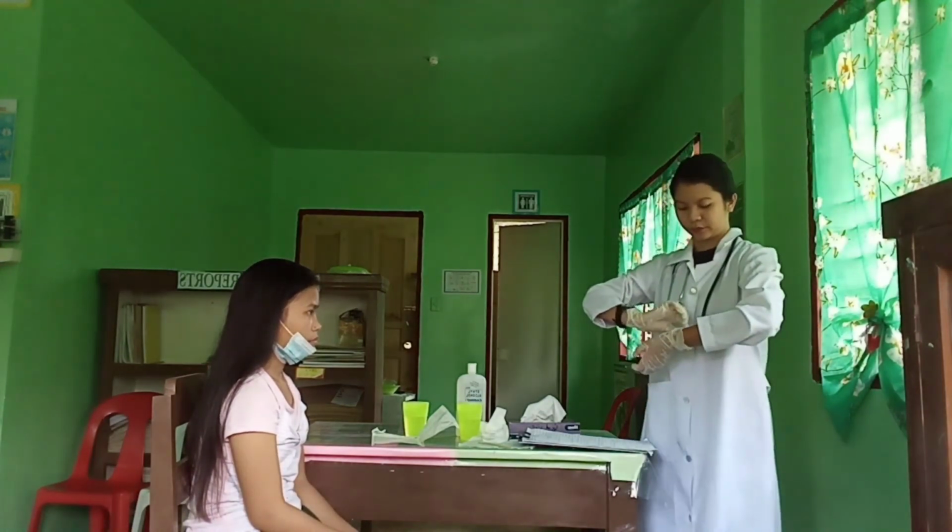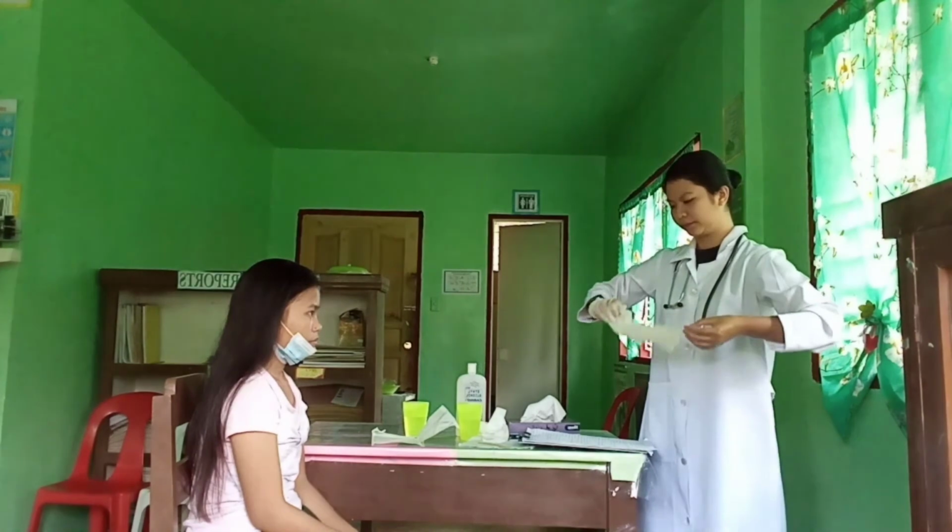In the next procedure, remove and discard gloves and perform hand hygiene. So I'll remove my gloves.